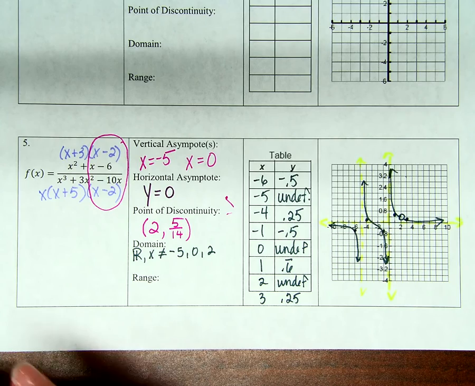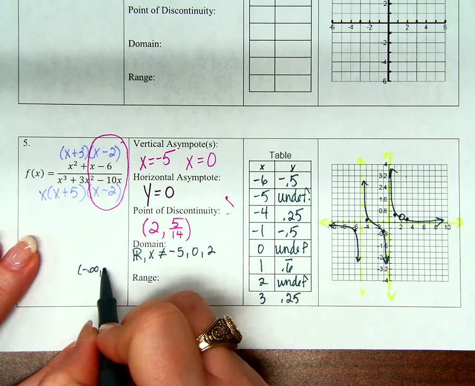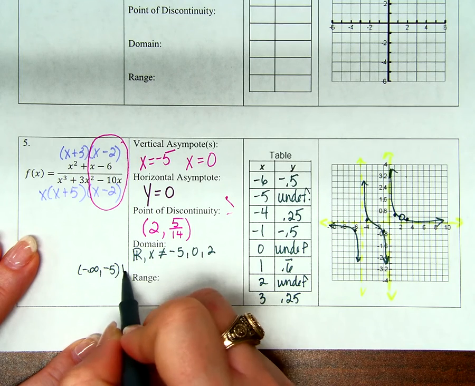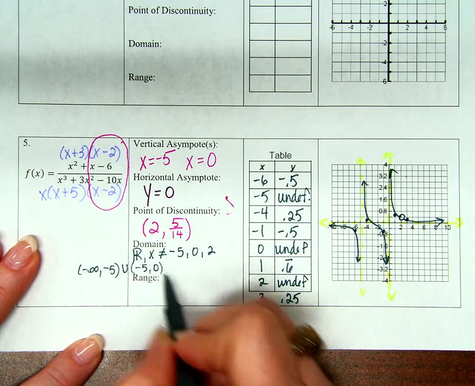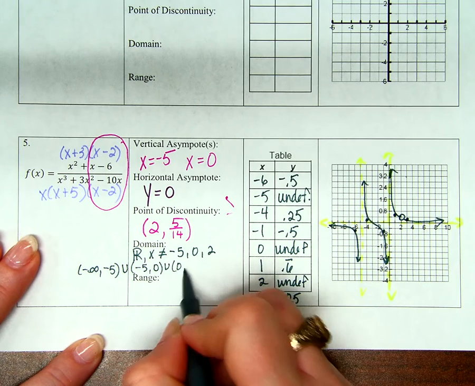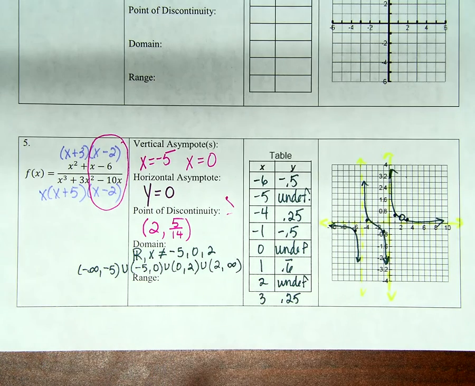Okay? What about interval notation? -5, and then -5 to 0, and then 0 to 2, and then 2 to infinity. It's a lot. Was it hard? No. We just like to whine and complain because it's a lot, but it's still not hard. We good with that? What about range?